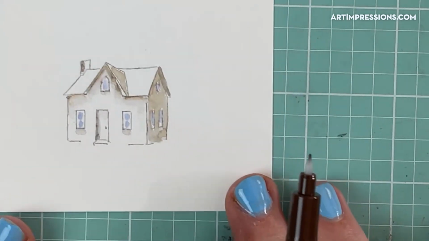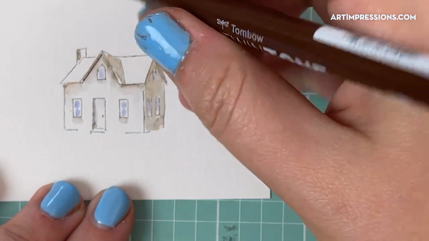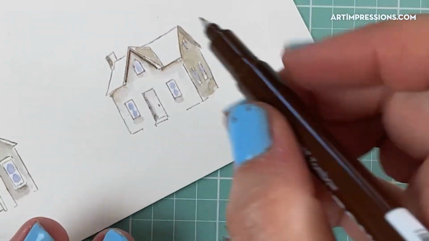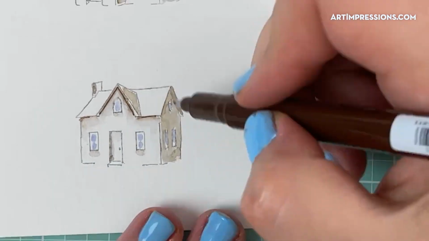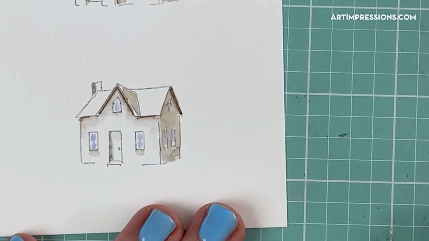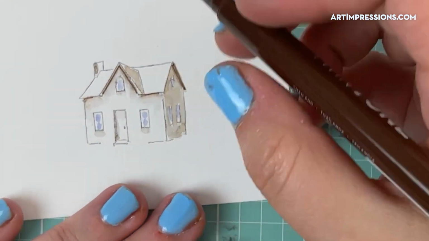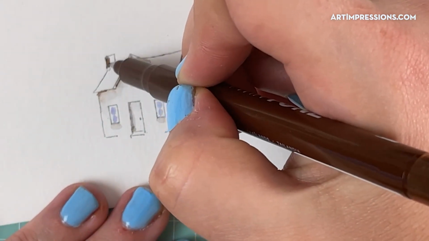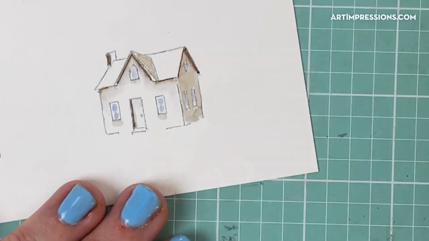Okay, so we're going to go to this one, and I'm going to put in the brown. You can do blue, or you can do both. Okay, right under there. This one is going to be dark. So I'm just going to make sure that that's nice and dark. And then we'll just do a little bit over here. And this was a small area, so I'm going to make sure that's nice and dark. And then on the door frame.